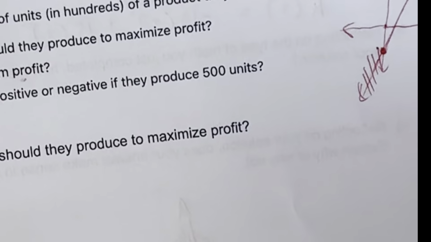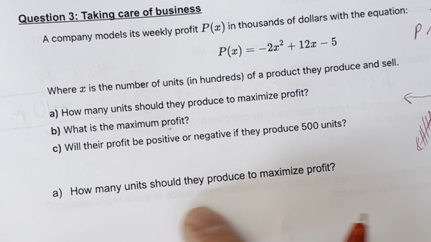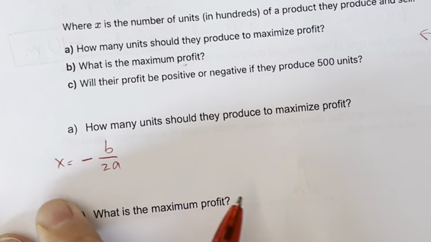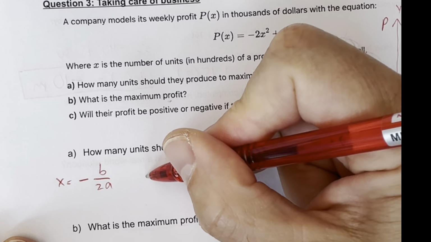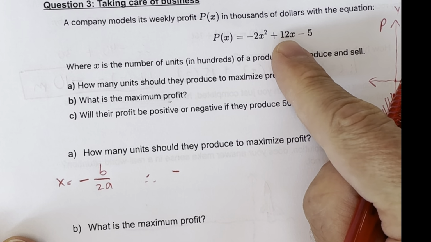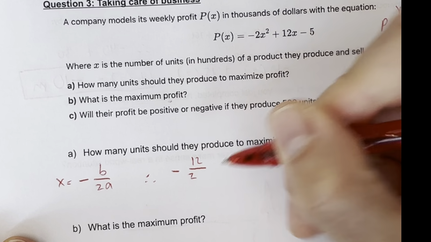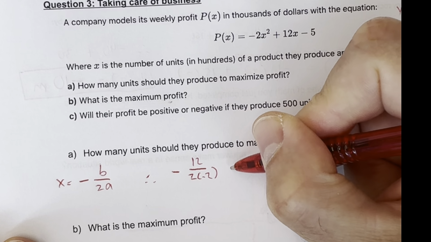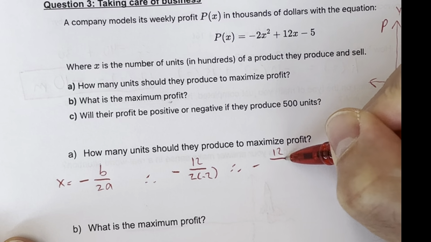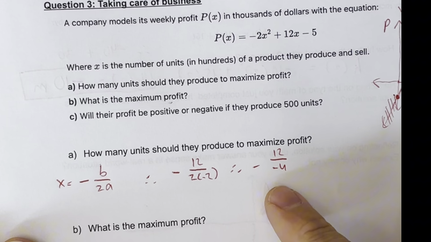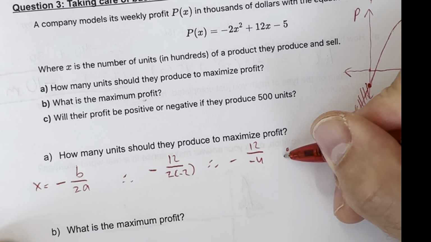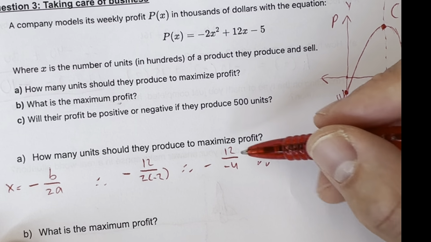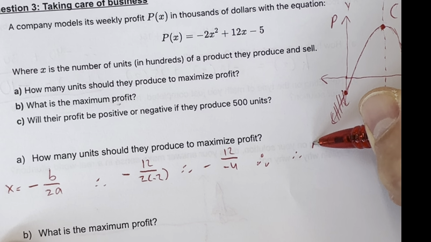So we can just remember that when we want to find the X value of our vertex, we can use this formula, negative B over 2A. And now we can just substitute in, okay? So let's do some quick substitution. My B value is 12, and my A value is negative 2. Just doing a little bit of math here, I'm gonna have 12 over negative 4. I have 2 negatives, so those will undo each other, because the opposite of a negative is a positive. And so essentially you have 12 divided by 4, which is 3.